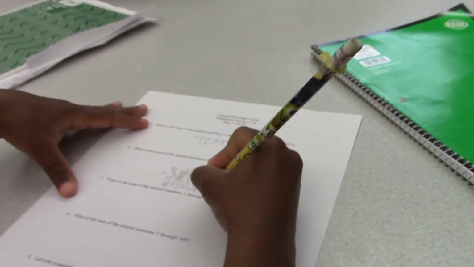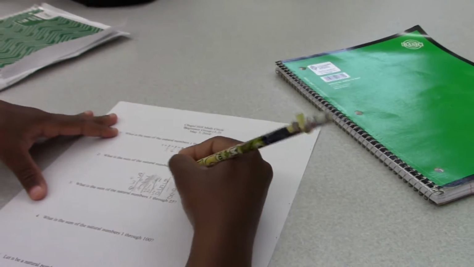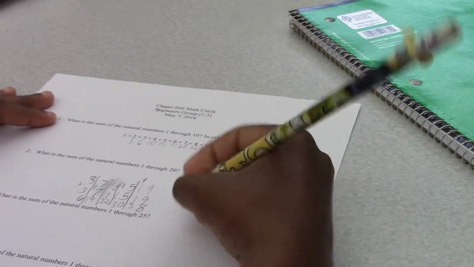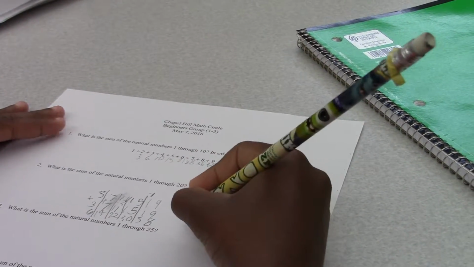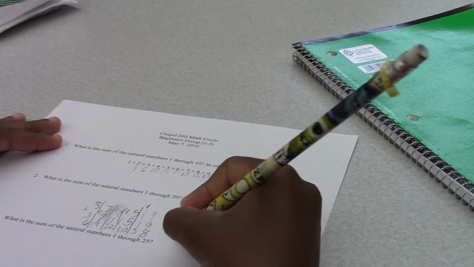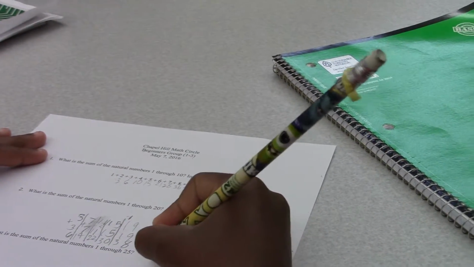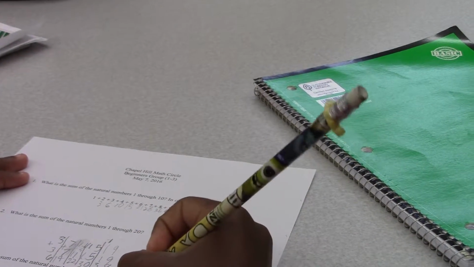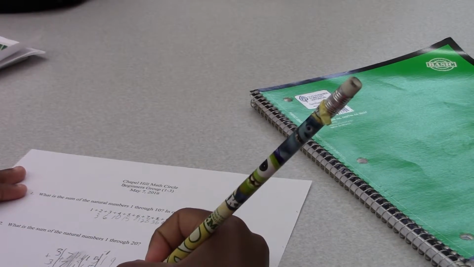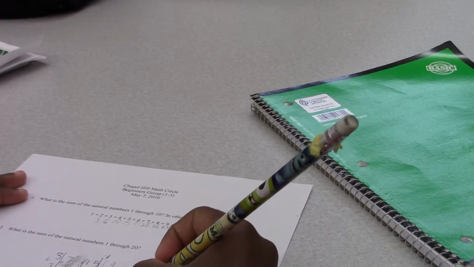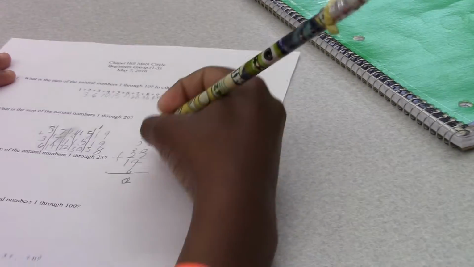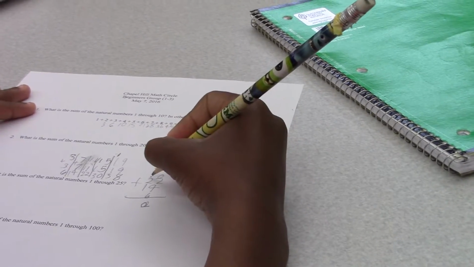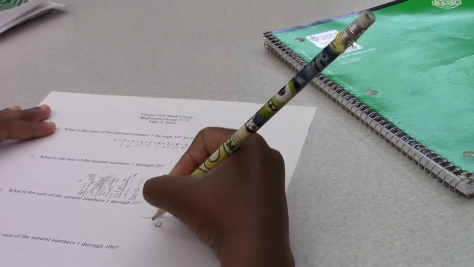19 plus 19 is 38. How do you know that's the case? I'm just trying to see what kinds of patterns we can find. I'm just trying to see if we can find some patterns.